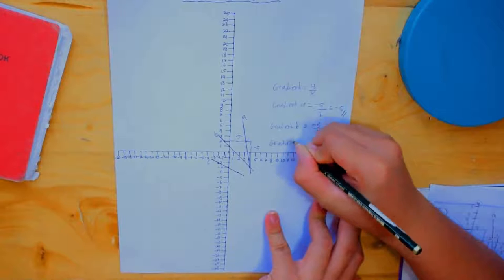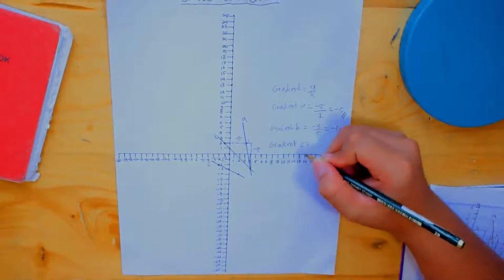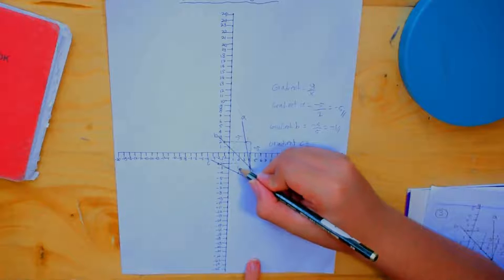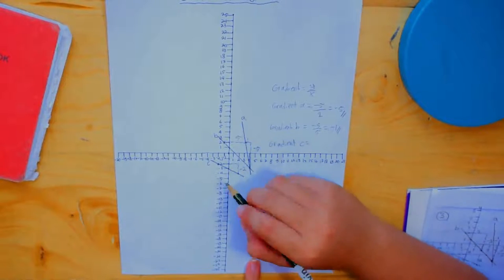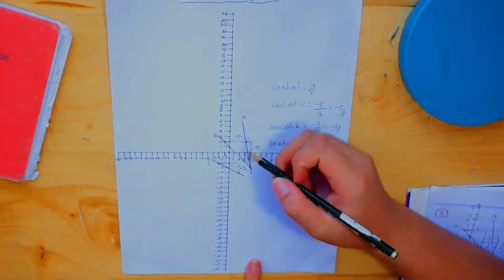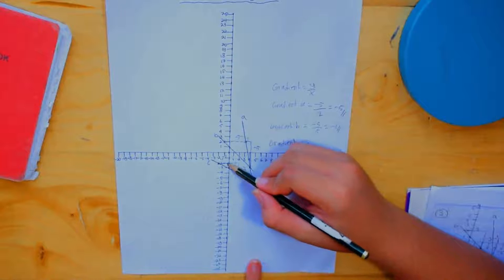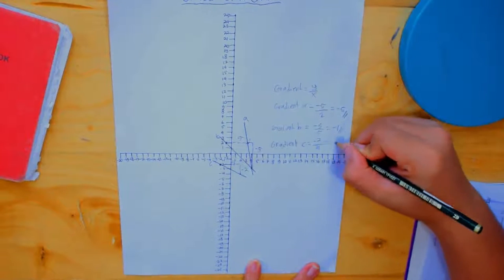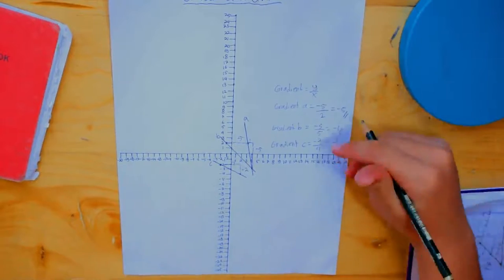And the last one is gradient C. The y changes of line C is -2, and the x changes of line C is 1, 2, 3, 4. So -2 out of 4. So the answer is -half.